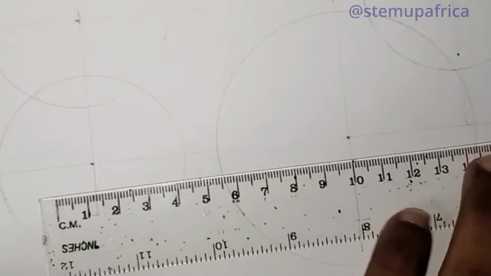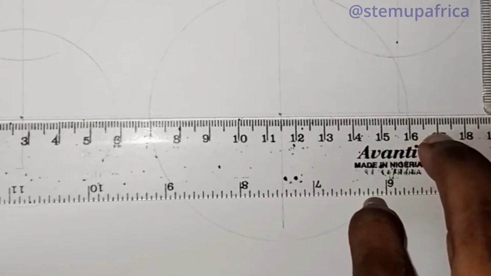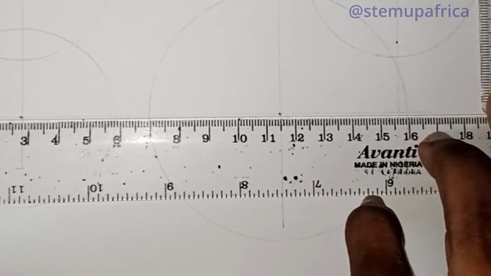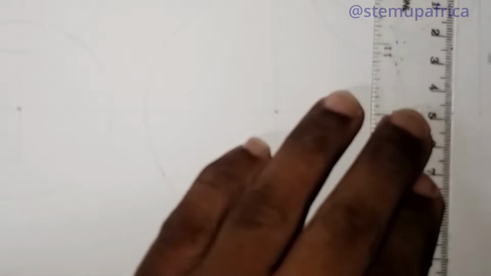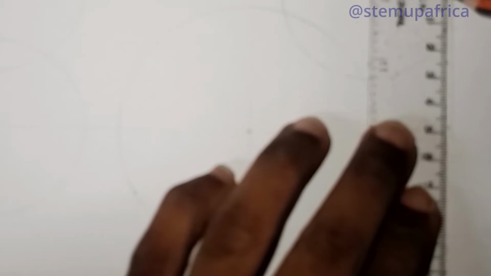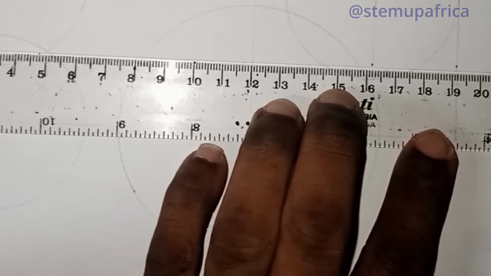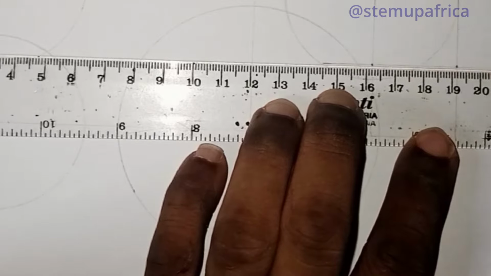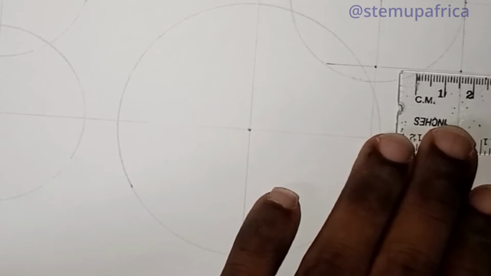I'll produce a horizontal line tangential to the first circle and mark out the same 25, so I will mark out 15 out of the 25.